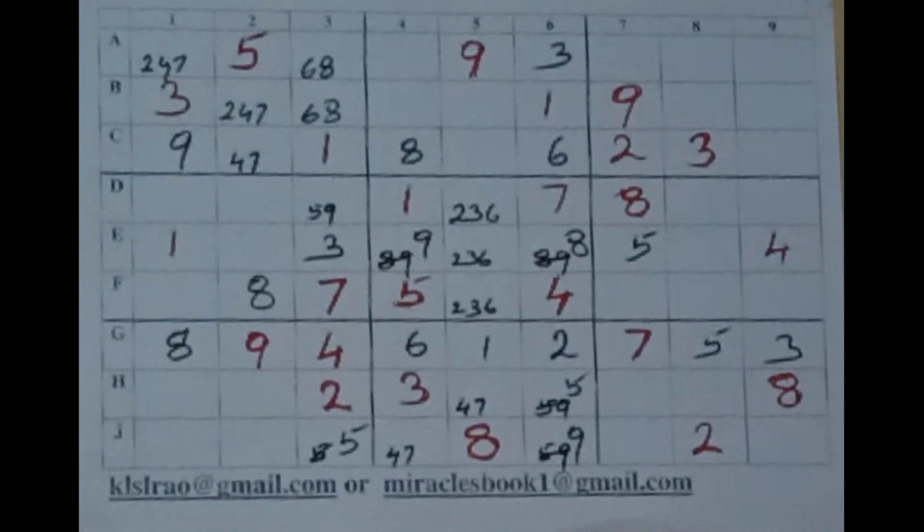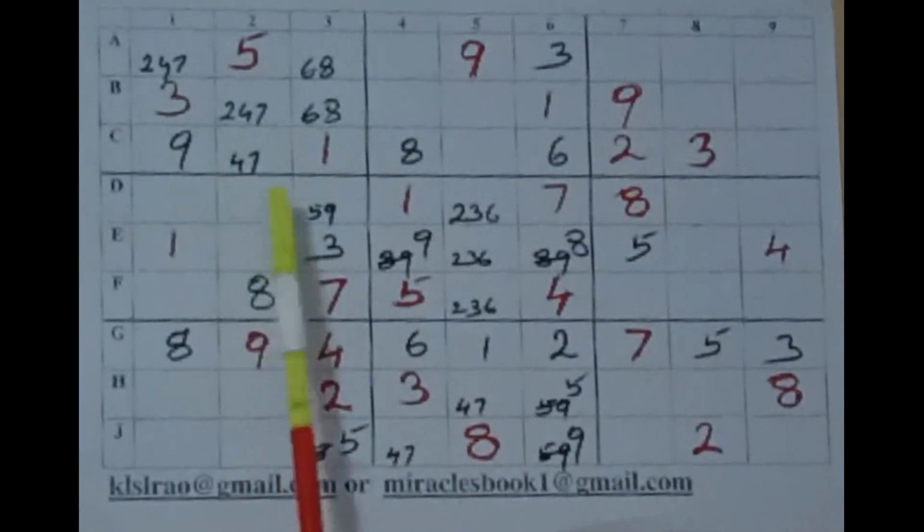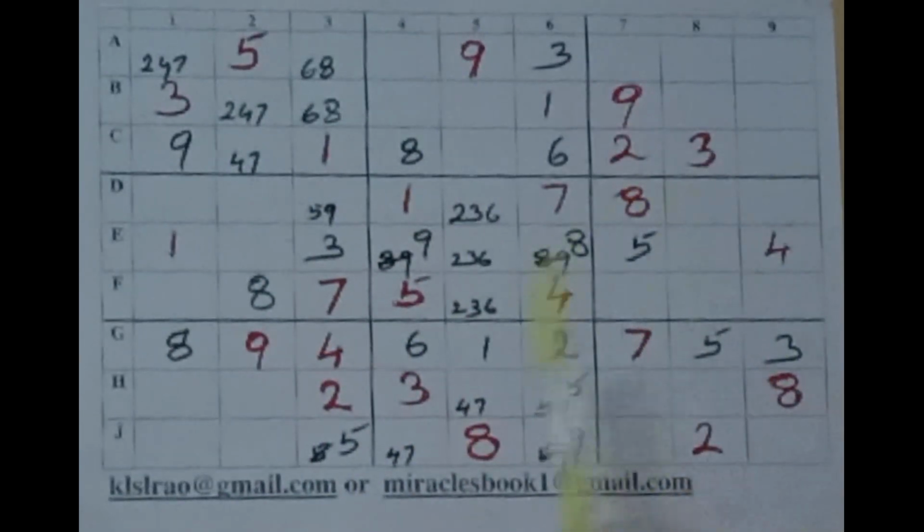Okay. Now what about these remaining places? 4, 7 and 5. Yeah. 4, 5 and 7.